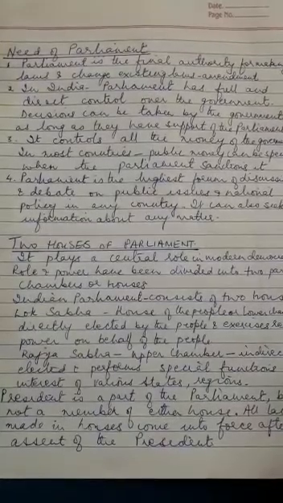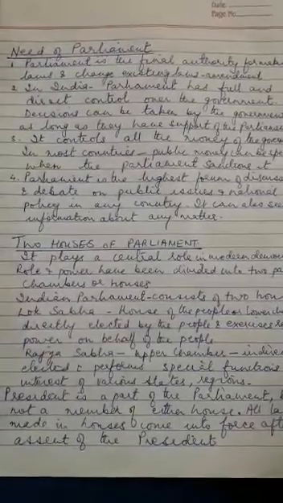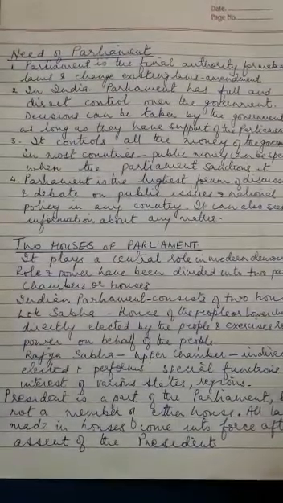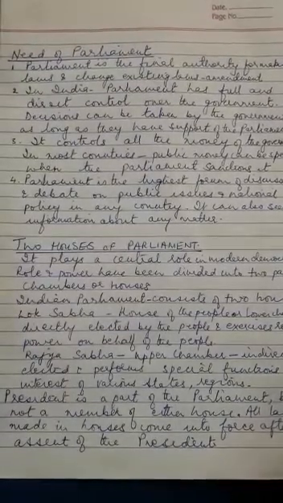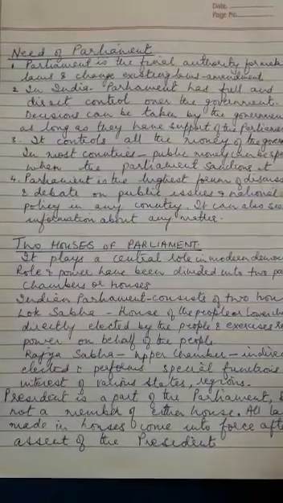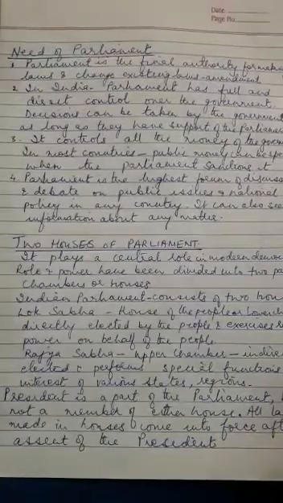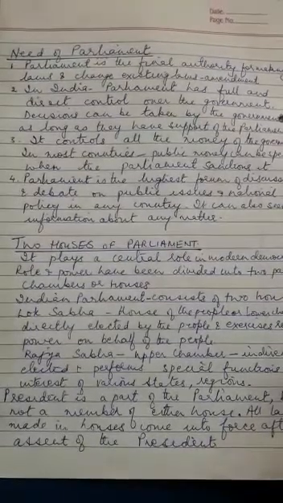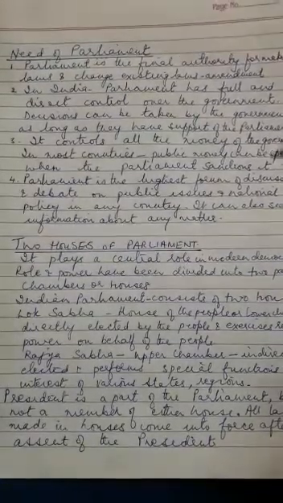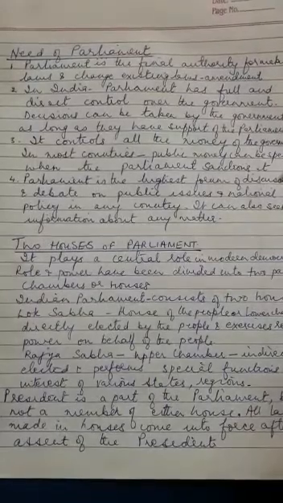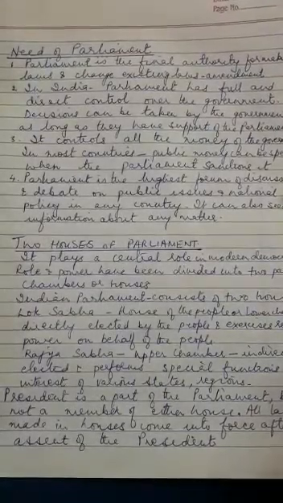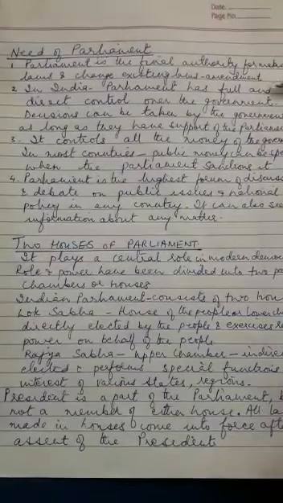Now, parliament is the highest forum of discussion. That means a place where discussions are held and debates take place on public issues and national policy in any country. It is a platform where all important matters in the country are discussed, and it can also seek information about any matter. So these are the reasons why we need a parliament.